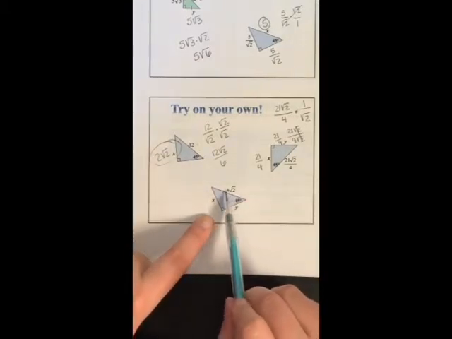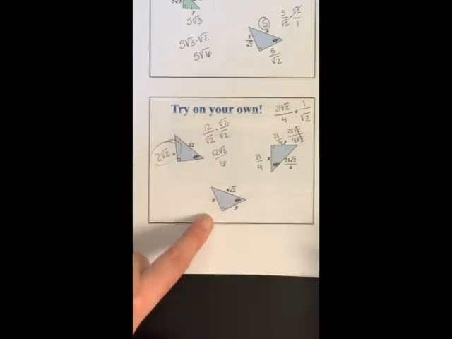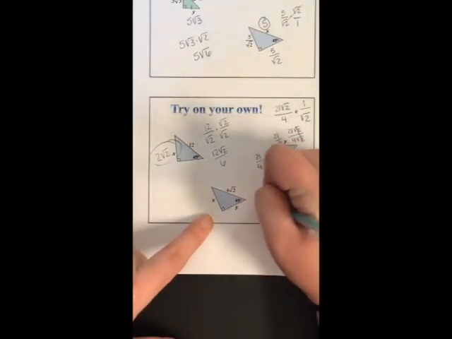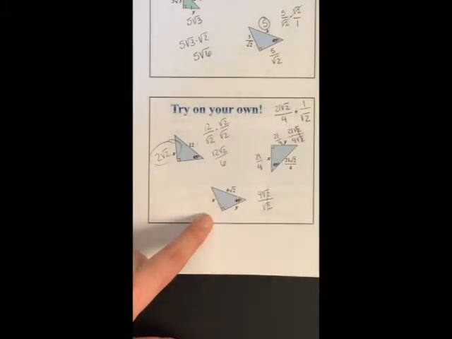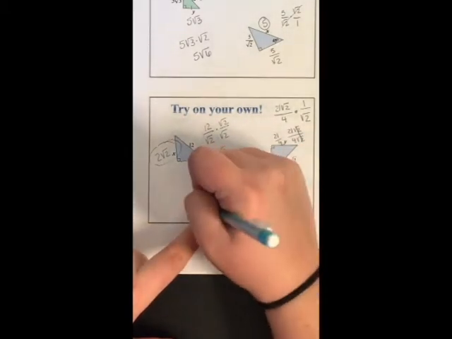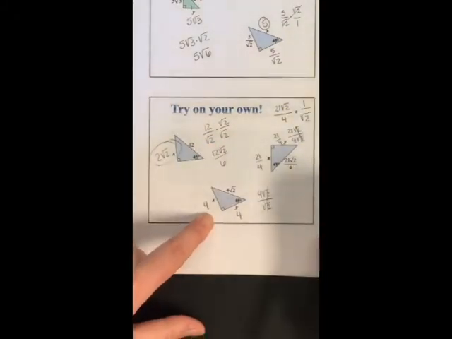All right, this hypotenuse is 4 root 2. So if I was going to divide by the square root of 2, 4 root 2 divided by the square root of 2, those square root of 2's will cancel out. So you would just be left with 4 and 4. All right, let's move on to the next page.